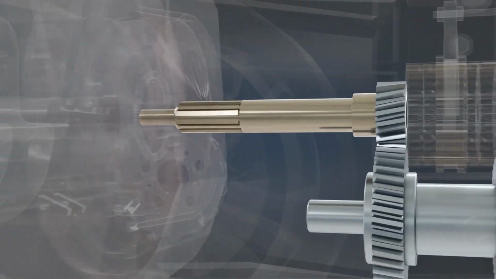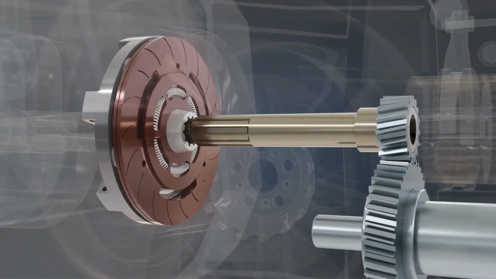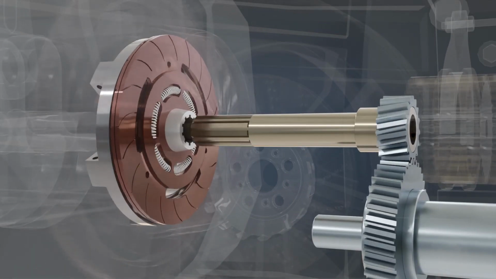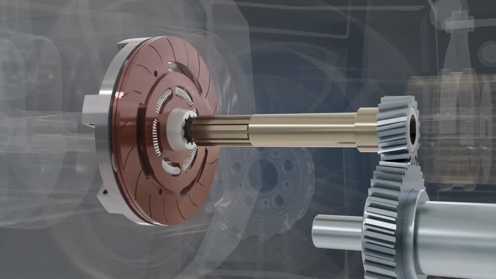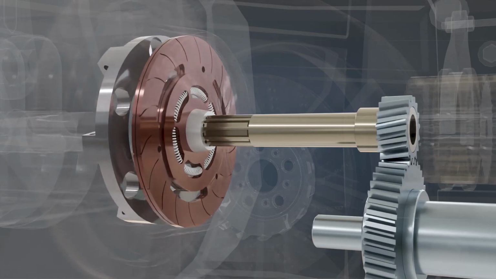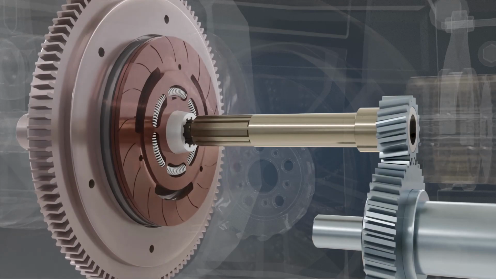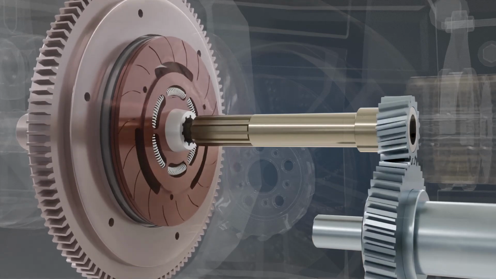On the other end of the input shaft is a clutch. This will connect to the engine and drive the input shaft. The purpose of the clutch is to decouple the engine from the transmission. Anytime the clutch is engaged with the engine, it causes the input and counter shaft to rotate.